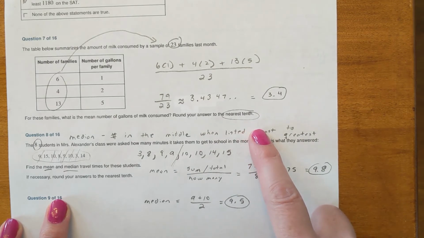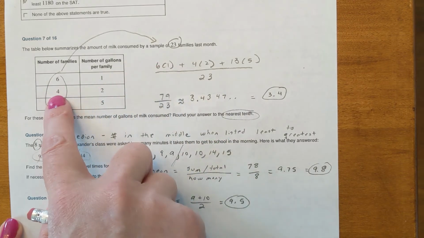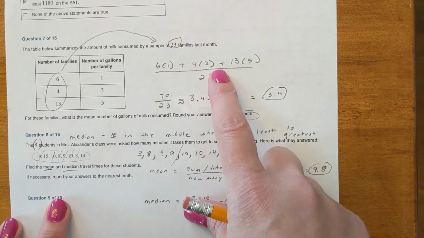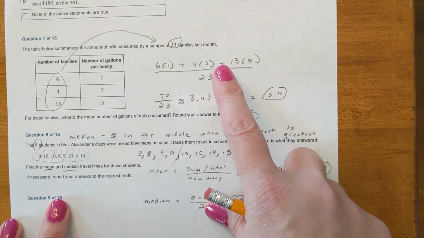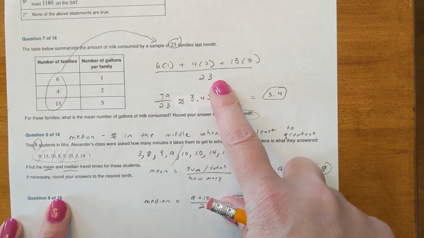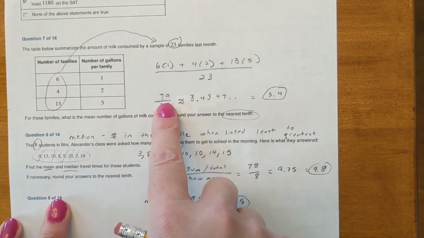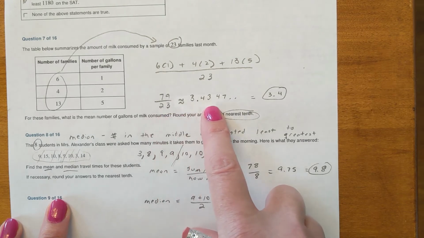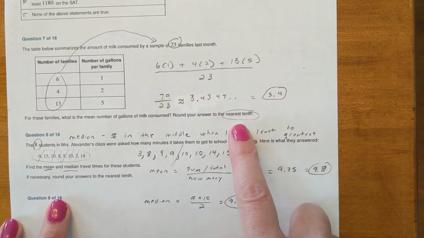So this was like on the front page. We have 6 families that drank 1, and then we have 4 families that drank 2. So 4 times 2, or you could add 4 plus 4. And then 13 that drank 5. So 13 times 5, or add 13 5 times. And then divide by the total number of families. So the sum of all the milk drank was 79 gallons, and then divide by the number of families. So on average, they drank 3.4347, or 3.4 to the nearest tenth.